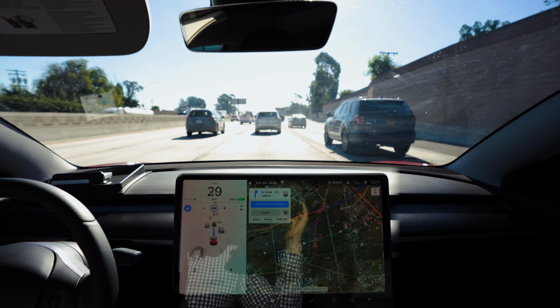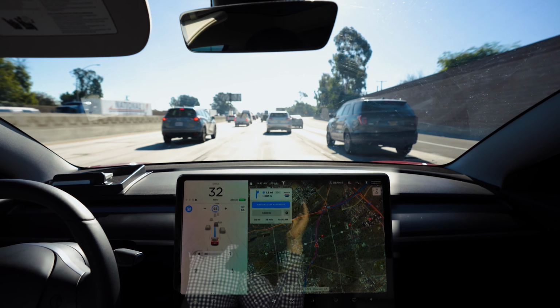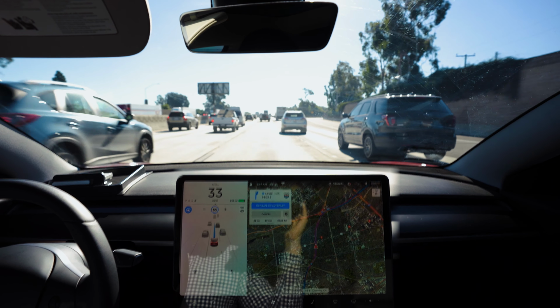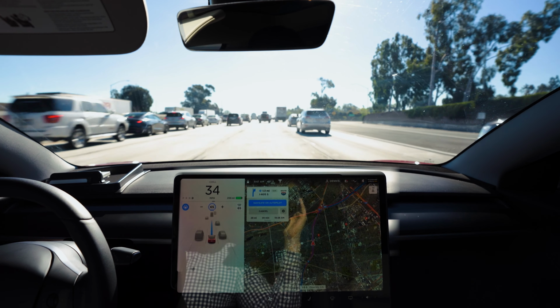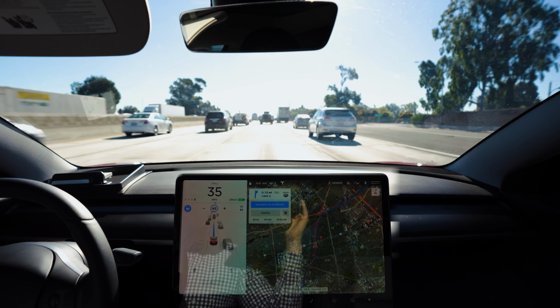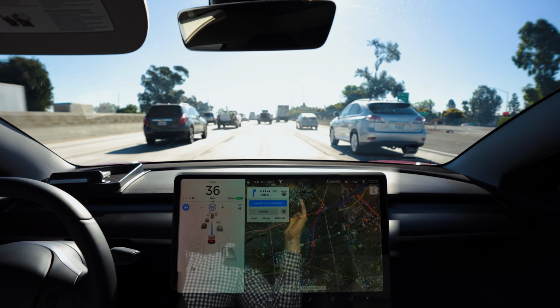Because as you can see, it's super bright right now, and you can barely see some of these lane markers as a human, so you can only imagine how hard it is for the cameras to pick it up or the software to recognize it.